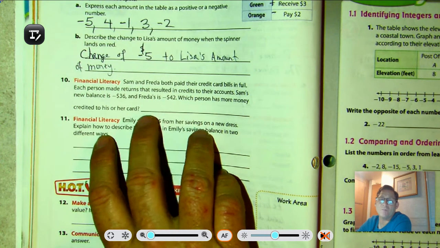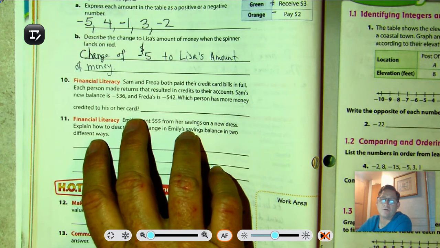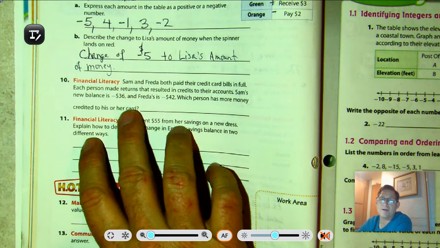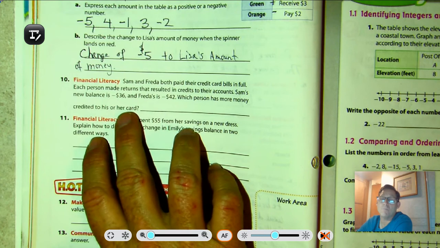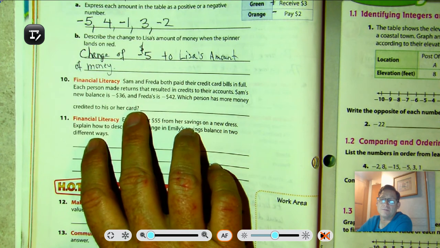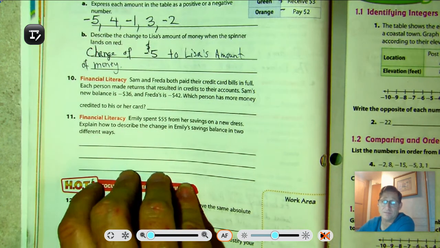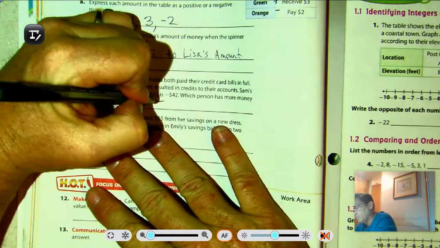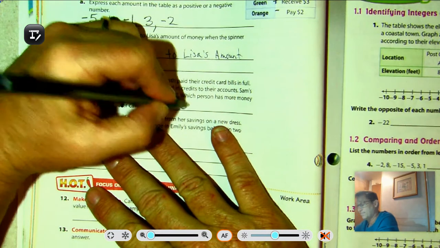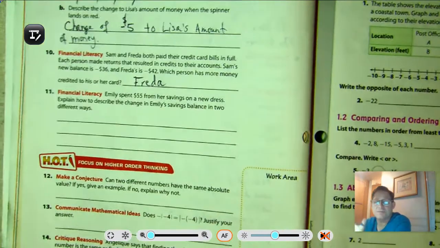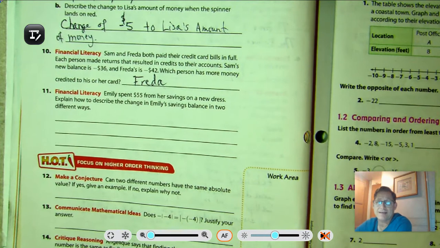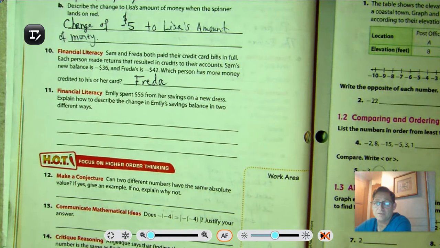Which person has more money credited to his or her card? Which one has the greater absolute value? Which one had more, in a sense, put back into their account? Well, 42. So Freda. She was credited something worth $42 and Sam's was worth $36.